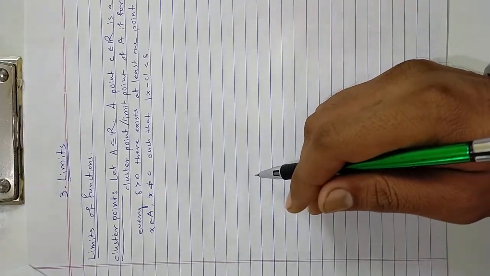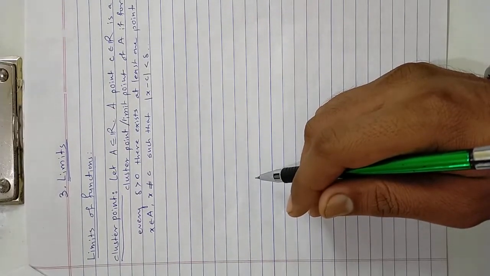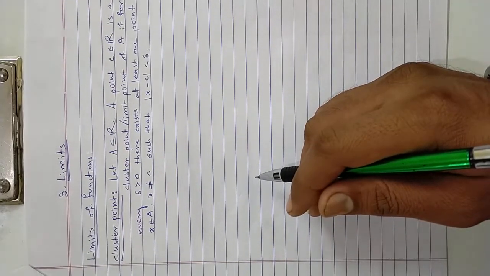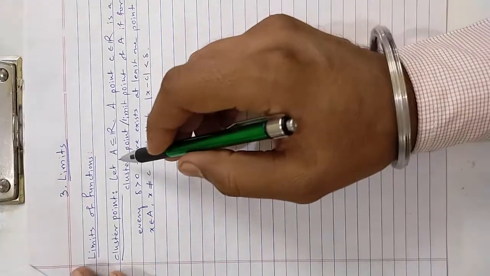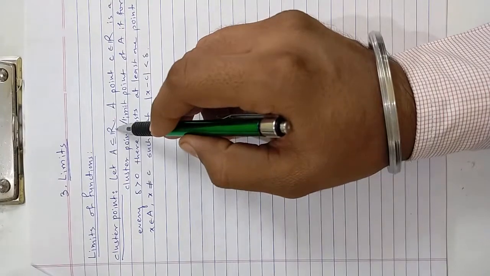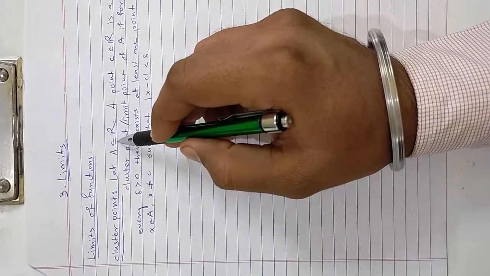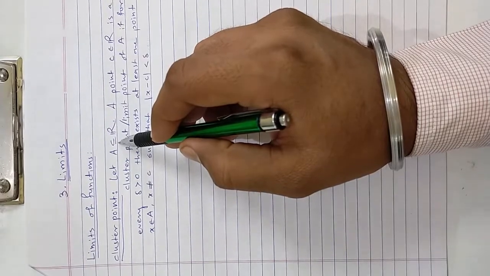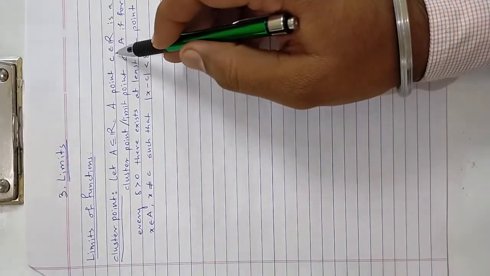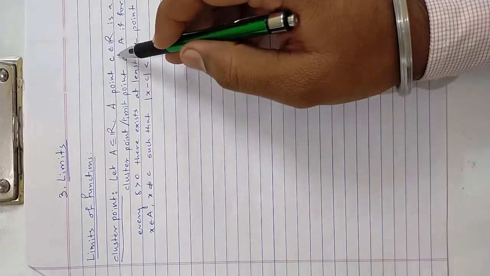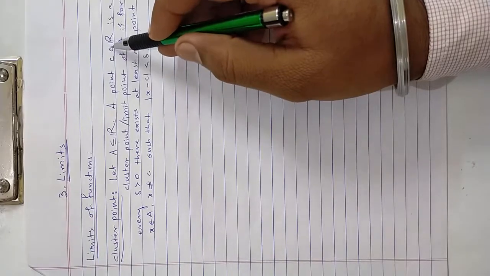Don't remember the definition, remember the concept. So what is given? Suppose A is a subset of the set of real numbers. That means A has real numbers as elements. So some point C from the set A or outside set A. C is just a real number.